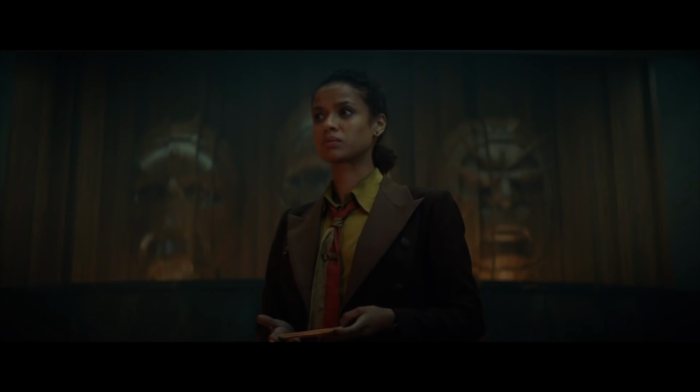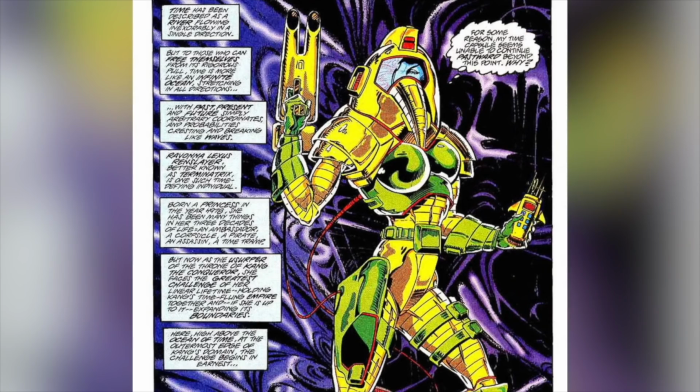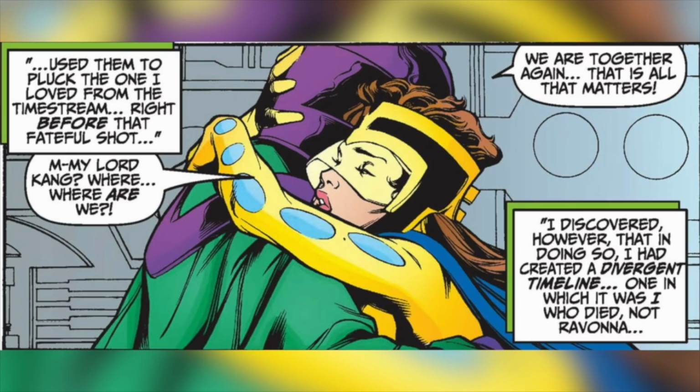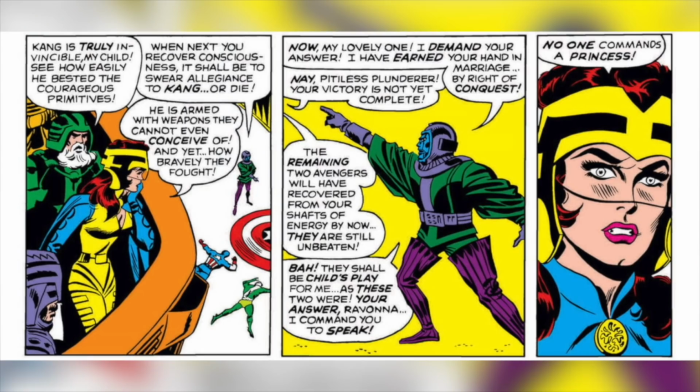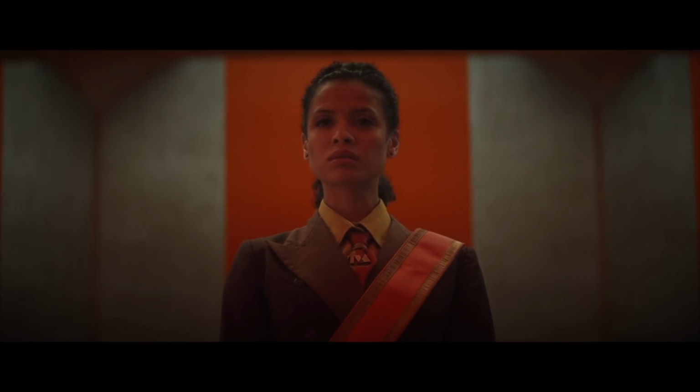Ravonna genuinely wants to find out who created the TVA. I've mentioned this before, but in the comics, she's a princess from the 43rd century who's in love with Kang. Maybe in the show, she was a princess and the TVA took her as a variant, and the series is actually going to end with her meeting Kang.